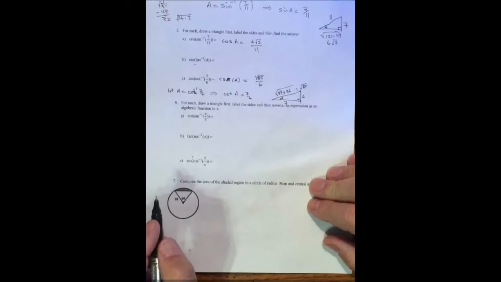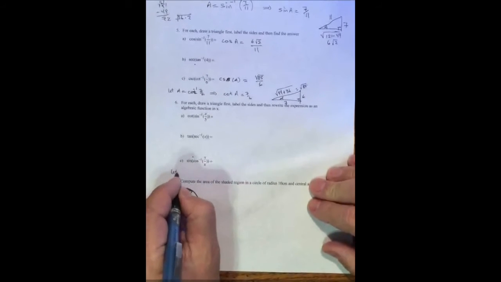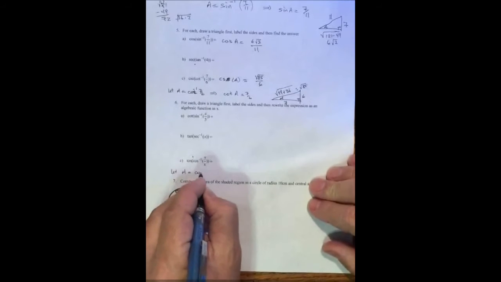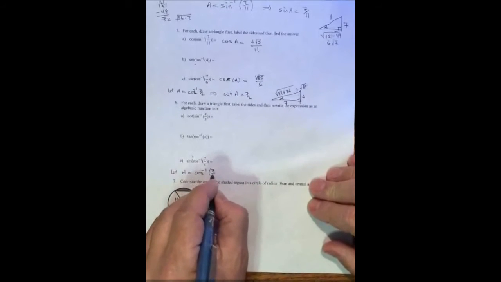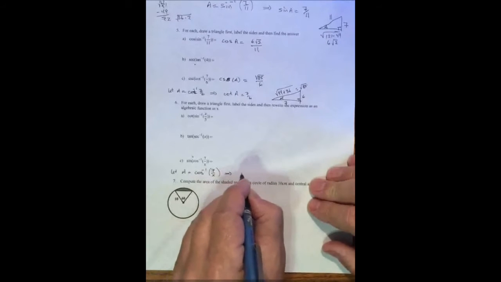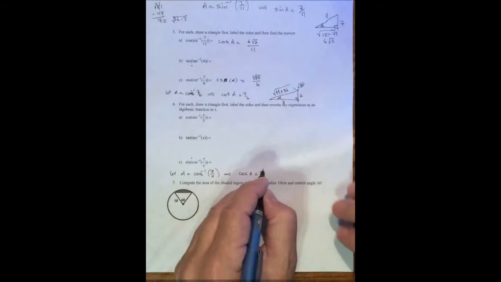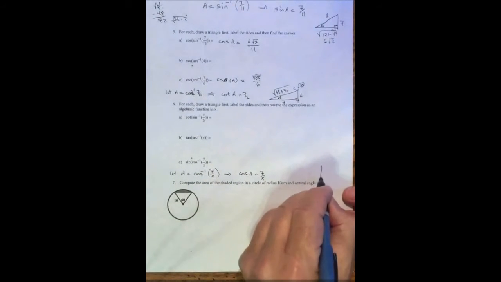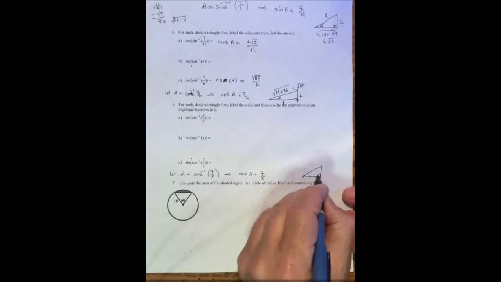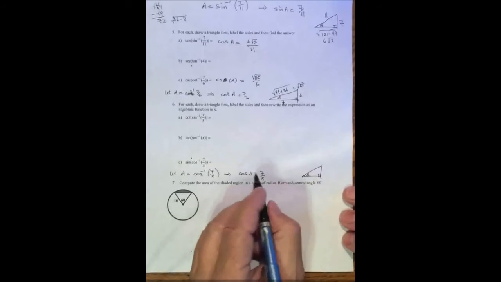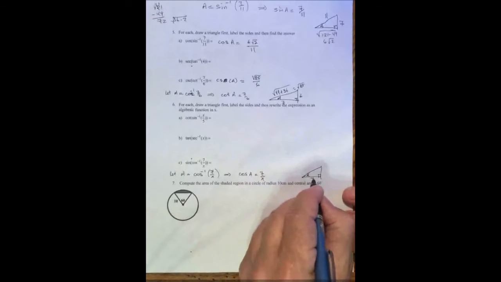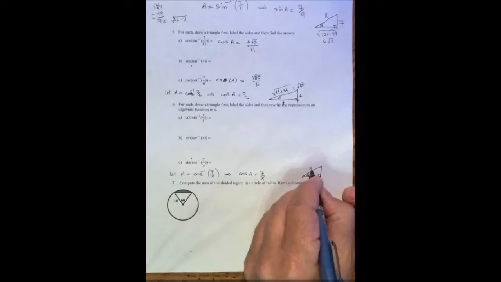Now these, I'm going to do exactly the same way, except we don't have numbers, we have x's. So let's do C. I'm going to let A equal inverse cosine of 7 over x. Rewriting this, that means that the cosine of A is equal to 7 over x. Well, now draw yourself a right triangle. Here's the angle A. The cosine of A is 7 over x. So this is 7, and this is x.